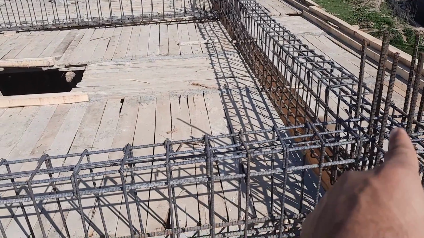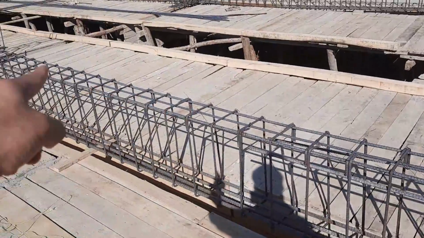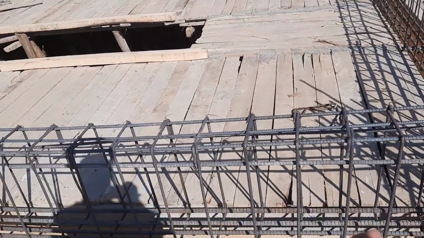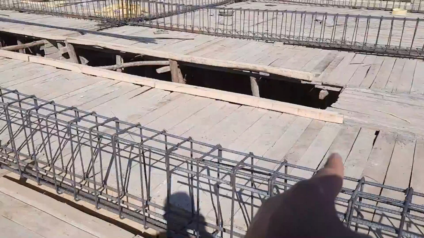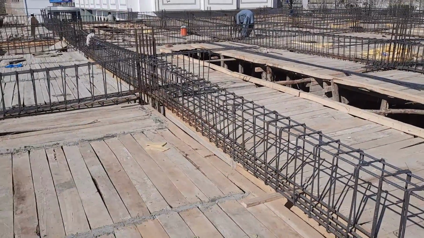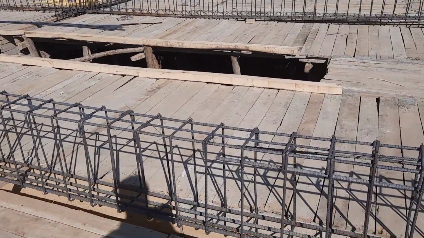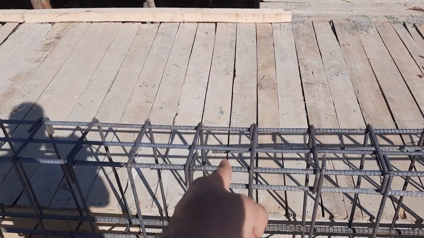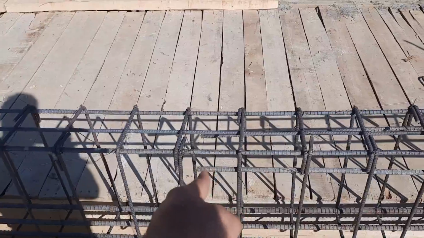So at the distance of L by 4, L means here L is 28 feet, divide by 4, which is called L by 4. So at the distance of L by 4, 28 feet divided by 4. So this is the distance.